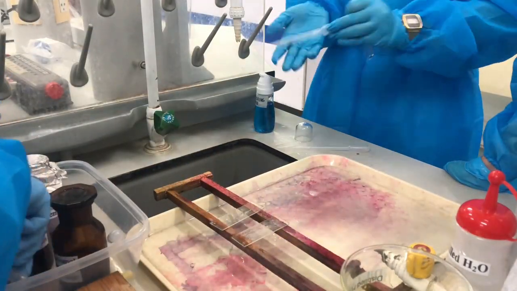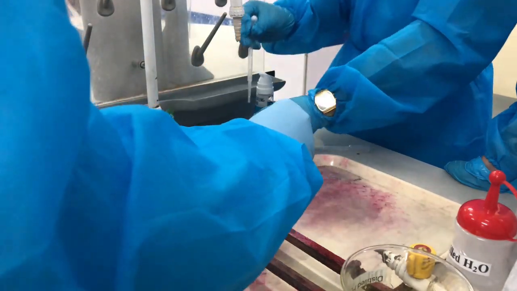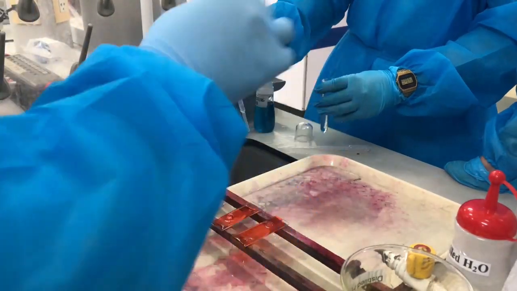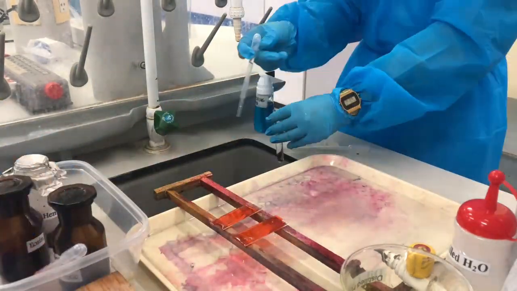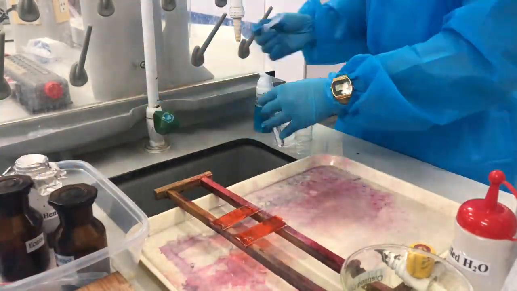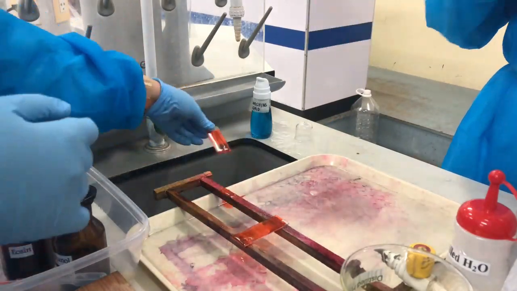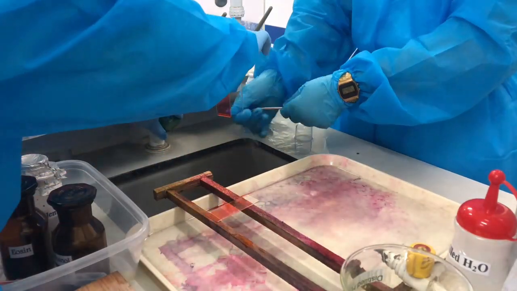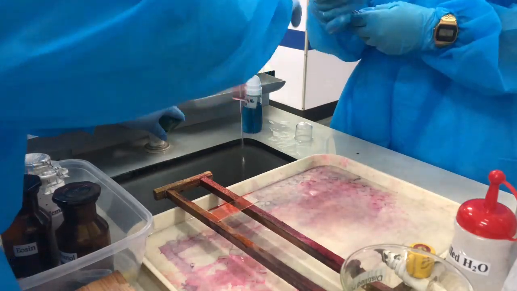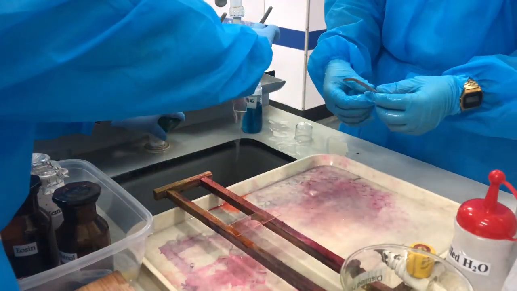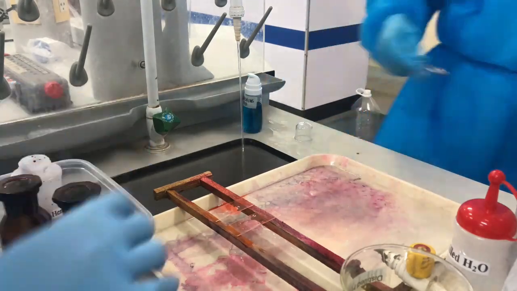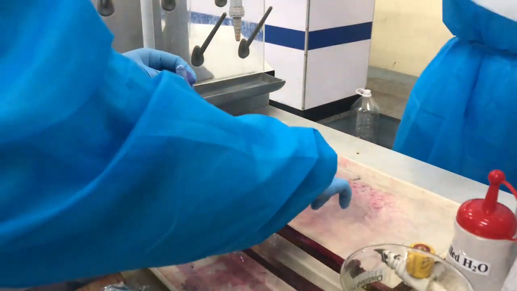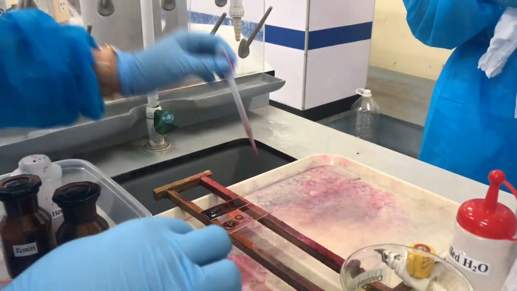After that, we put eosin for our first stain. And then after putting eosin, we have to wait 10 seconds. After waiting for 10 seconds, we drain the first stain. And then, we put the second stain, which is the hematoxylin.